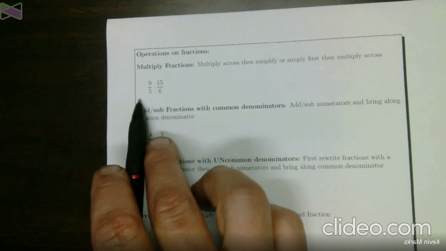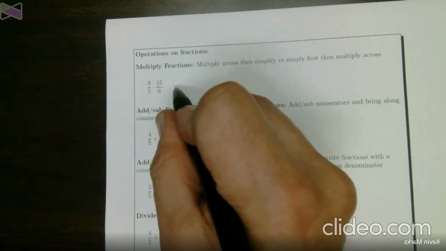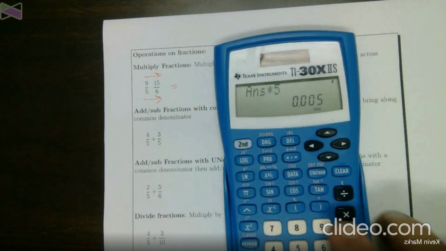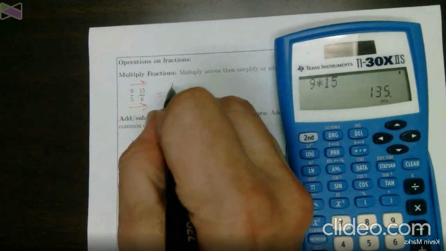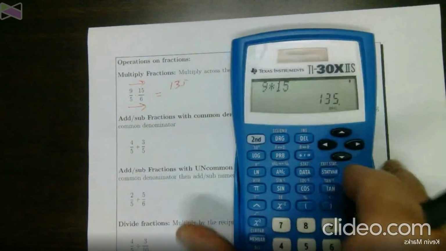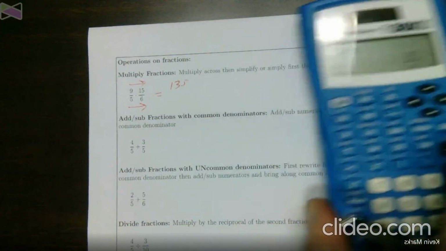Okay, so the short version, if you guys remember multiplying fractions, is you can multiply across, right? So you can literally just multiply the tops together, multiply the bottoms together. Use a calculator if you like, whatever. But it's basically 9 times 15, right? There's your 135 for the top. And then on the bottom, you got 5 times 6, which is your 30 for the bottom.